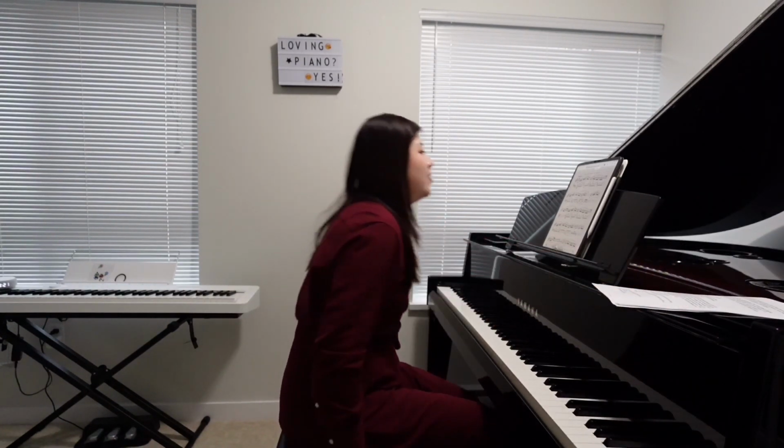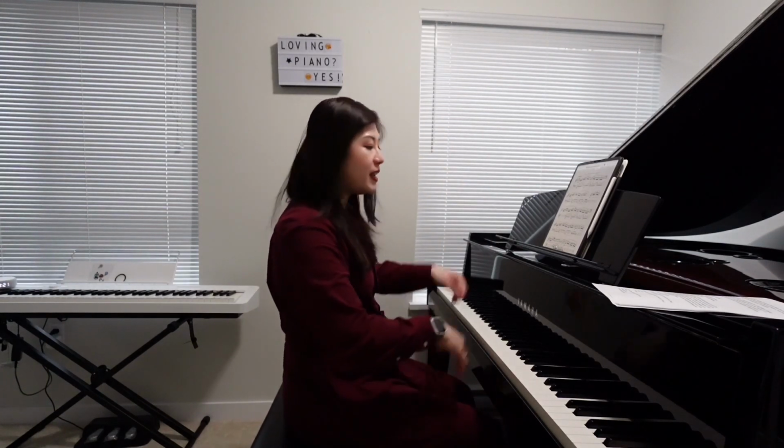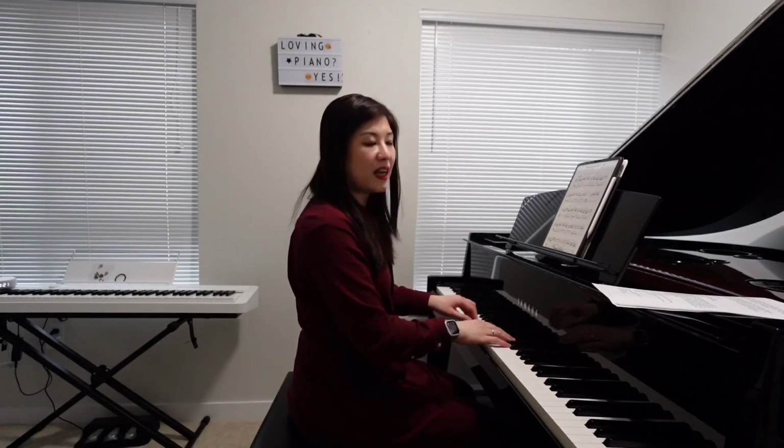Okay, I'll give you a couple of seconds to think about this question. How many types of slur, or how many types of legato, do you know? Time's up. I will show some examples, and after my examples, you tell me whether they're the same or different. The first example is from the Clementi Sonatina in G major.